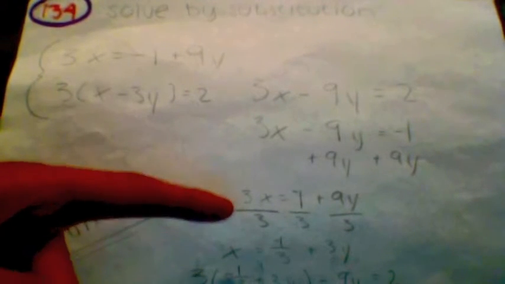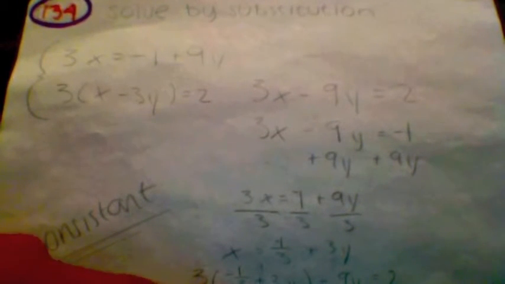So the answer of the plus y is going to be 3x divided by 3 equals negative 1 divided by 3 plus 9y divided by 3. So x is going to be negative 1 divided by 3 plus 3y. And then we can substitute, and it's going to be 3 times negative 1 divided by 3 plus 3y, minus 9y equals 2. And then you just select common factors and simplify, so the answer is 0 equals 3, and it's inconsistent.